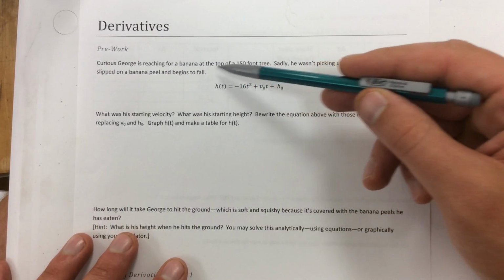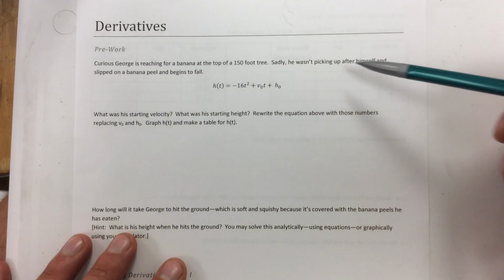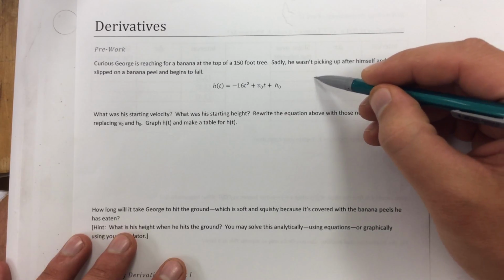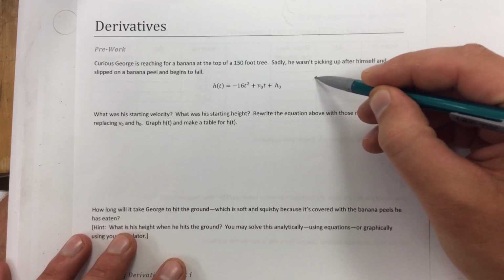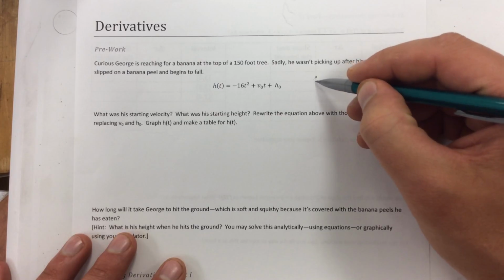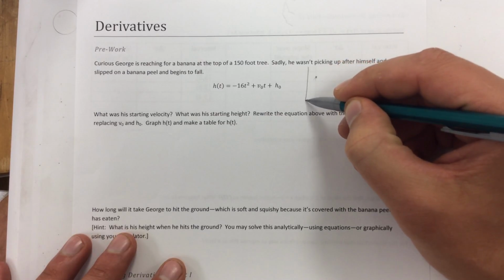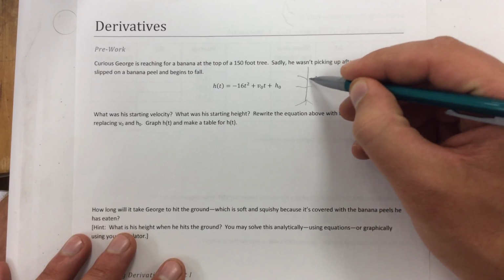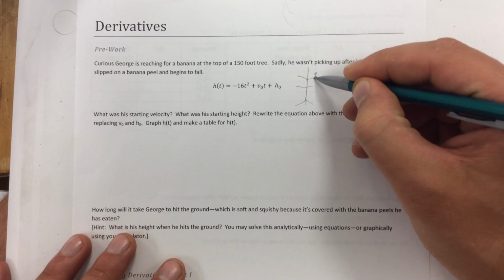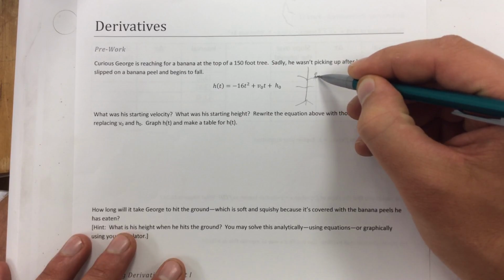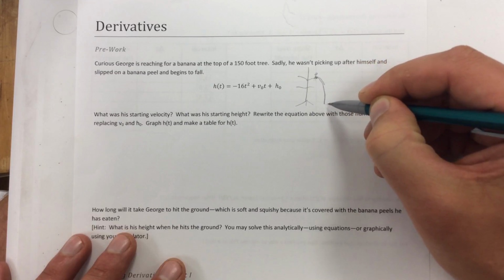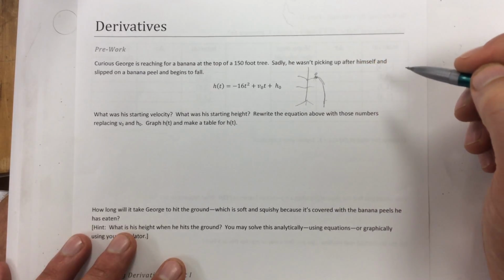So, Curious George is reaching for a banana at the top of a 150-foot tree, but he slips on a banana peel and begins to fall. Wah! So he's going to form this nice parabola here. What we're going to have here is the tree, with roots coming out, branches coming out, and here is George right here. When he falls, his graph is going to make this nice parabola.